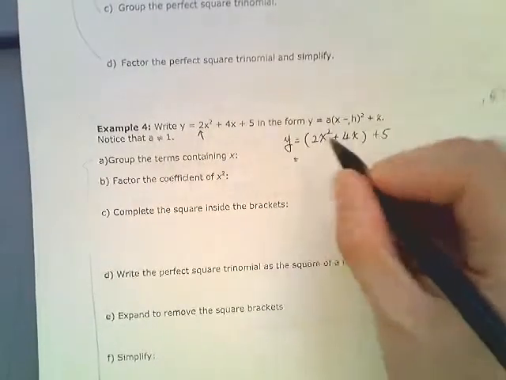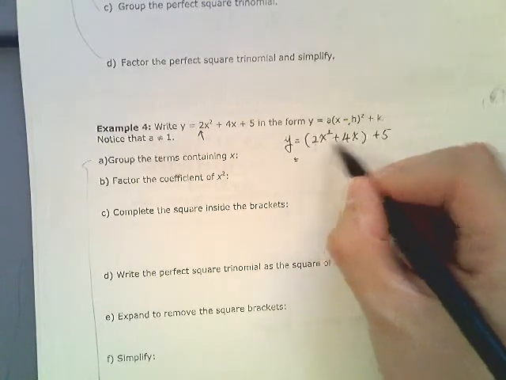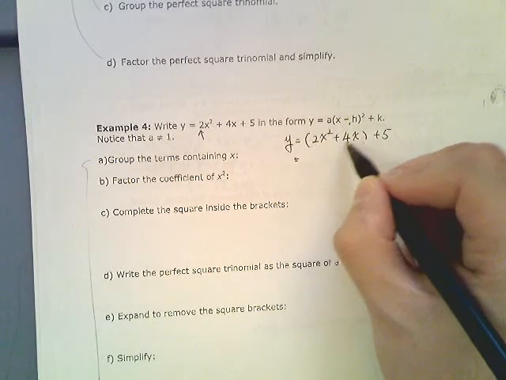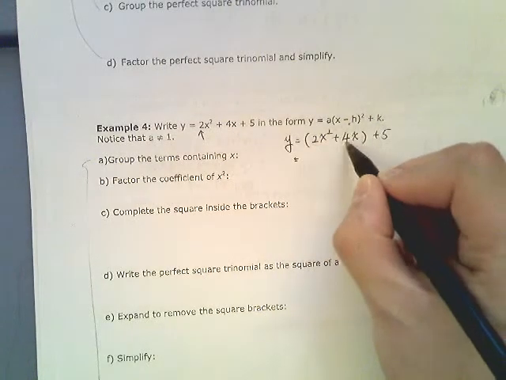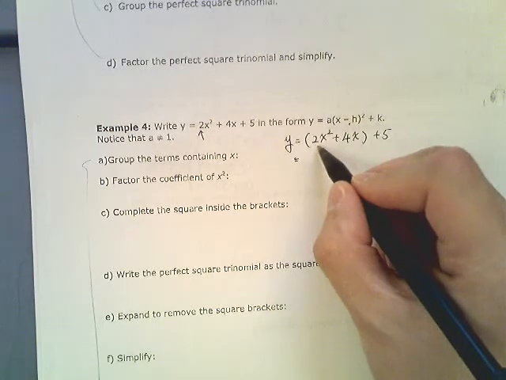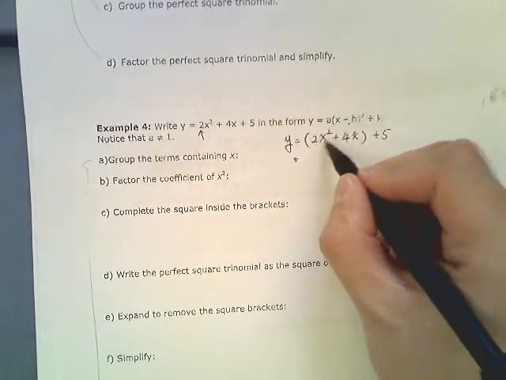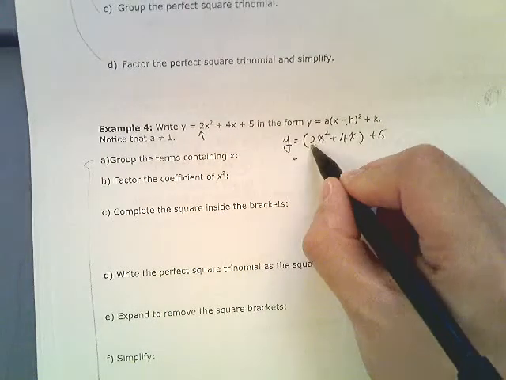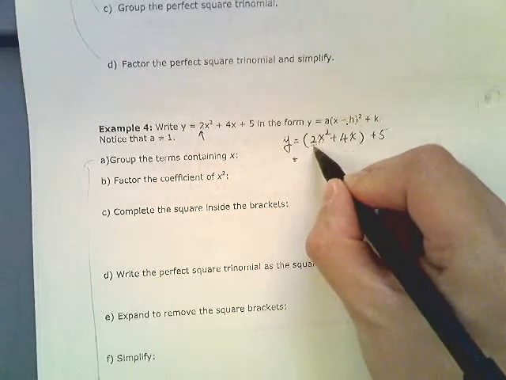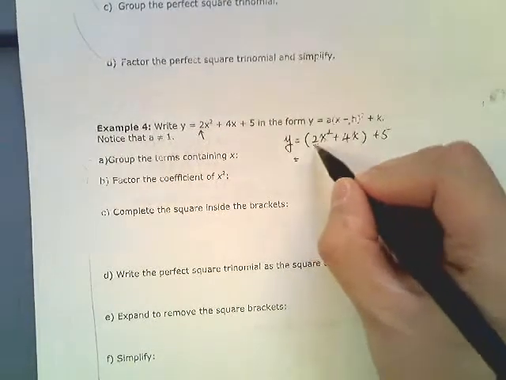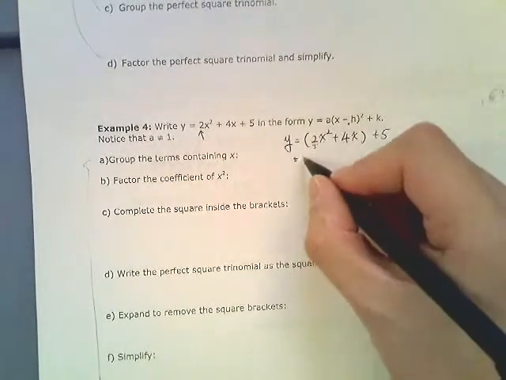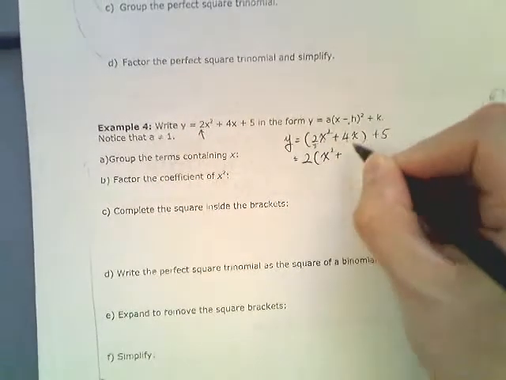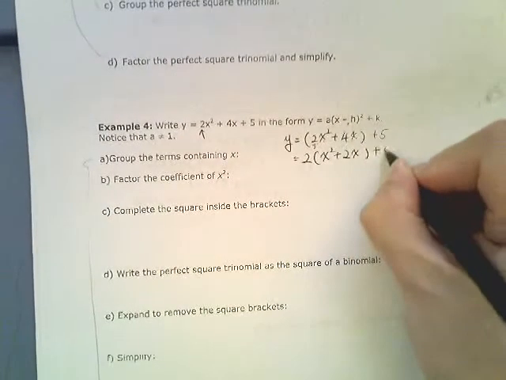Once you do that, what you do is you factor only the numbers, not the x's. Do not factor the x's. We are only factoring the numbers 2 and 4. Make sure the coefficient of x squared is 1, no matter what the number is. If this is 3, factor 3 out. If this is 4, factor 4 out. If it is 2, factor 2 out. So in this case I have 2, so take 2 out, then x squared plus 2x plus 5.